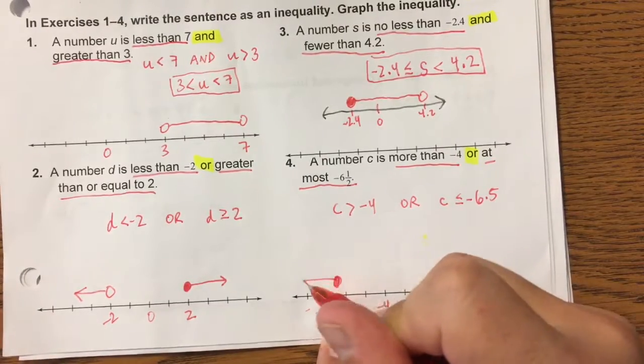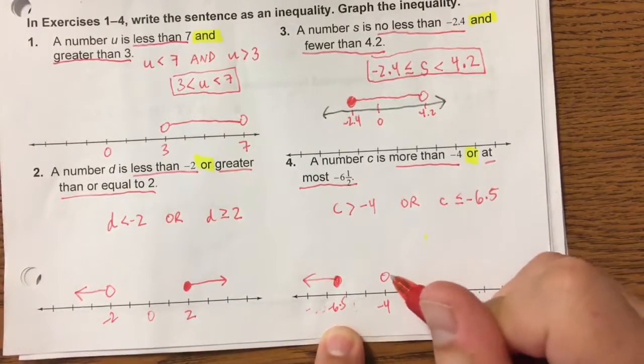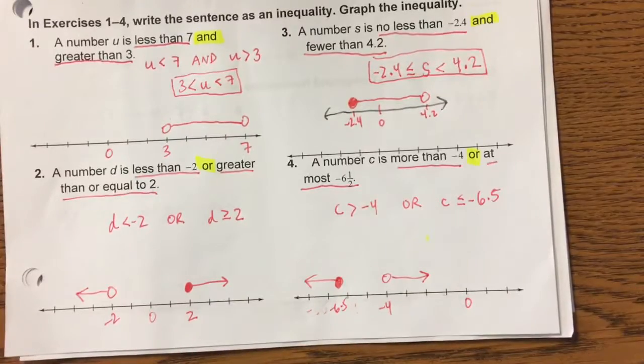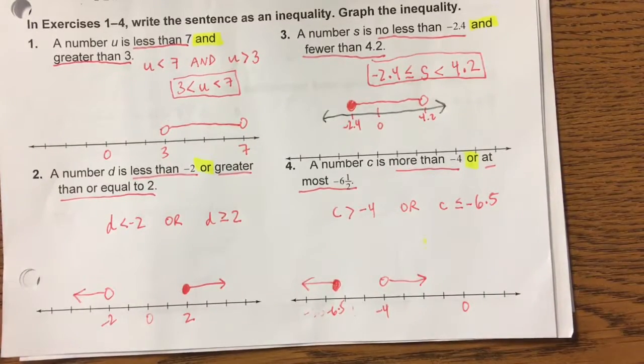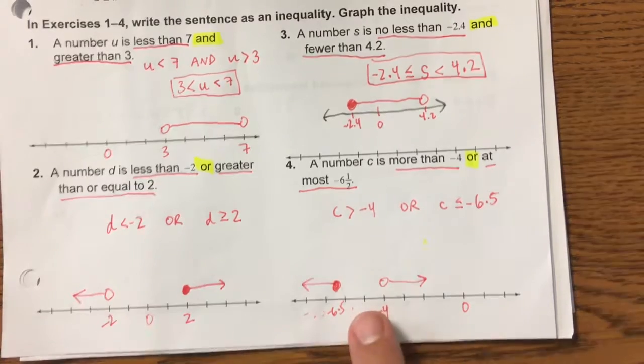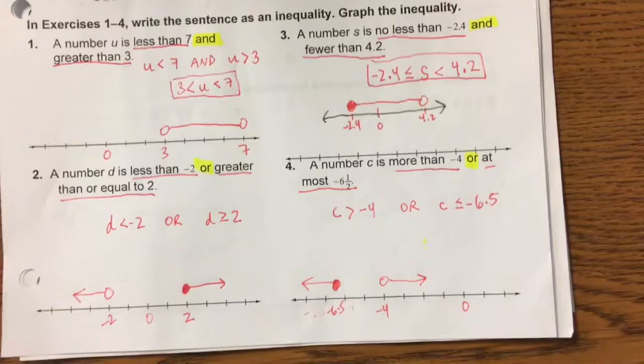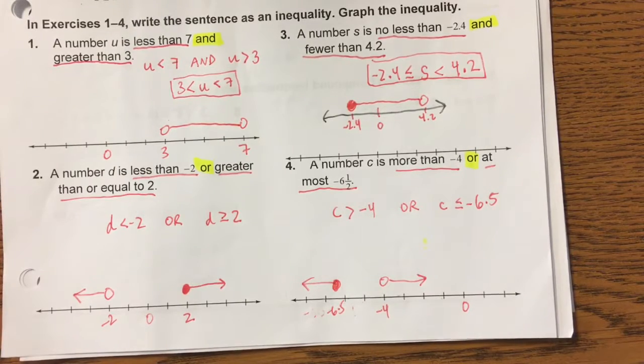Closed circle going to the left on negative 6.5, open circle going to the right at negative 4. And so any value that falls underneath these arrows will be a solution to the compound inequality. So like 0 is a solution. Negative 10 is a solution. Just not what's in between. Any questions so far?